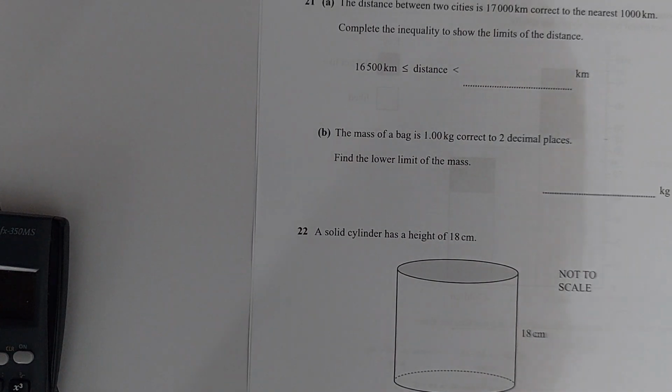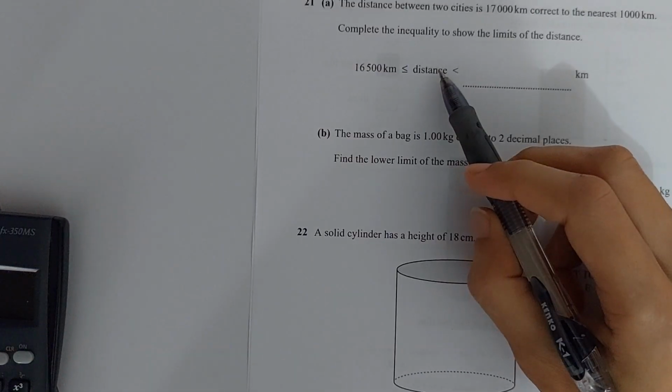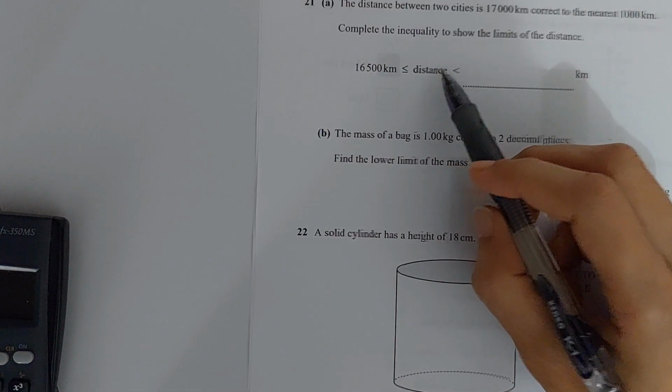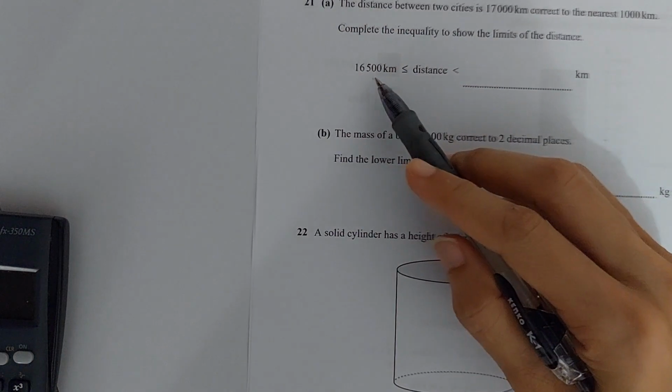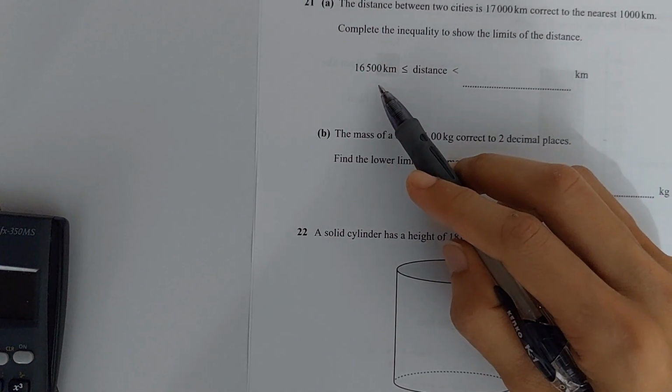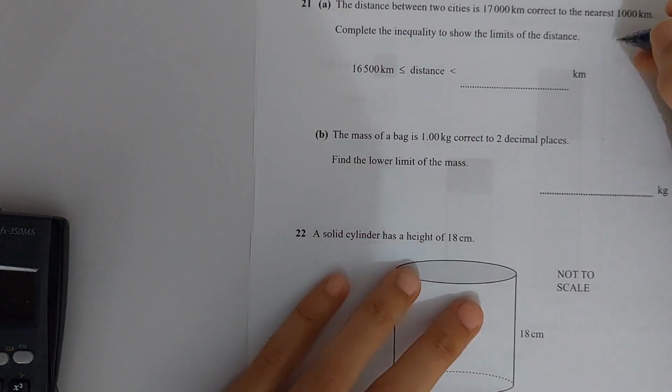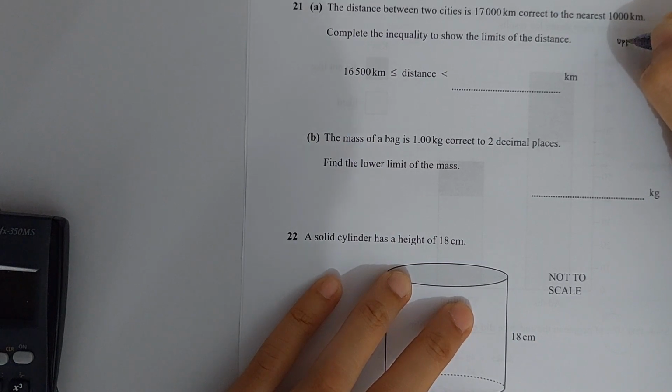The distance between two cities is 17,000 kilometers, correct to the nearest 1,000. Complete the inequality to show the limits of the distance. Okay, there is a distance and correct to 1,000. So inequality, yeah. Now this one is actually about the upper bound and lower bound.